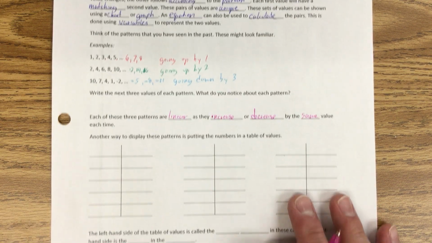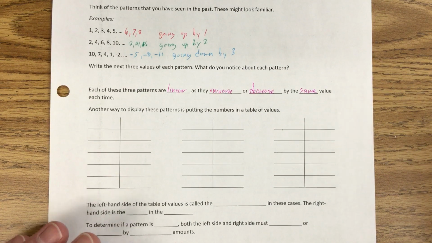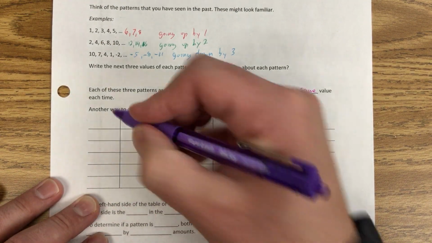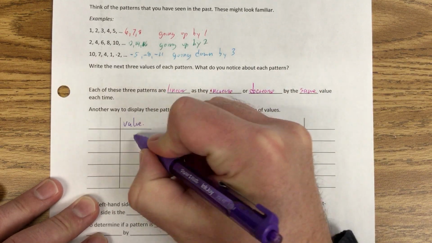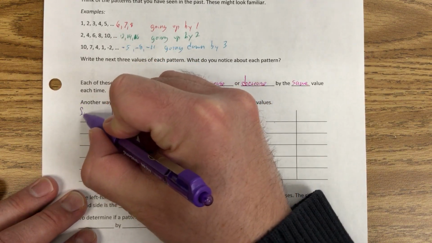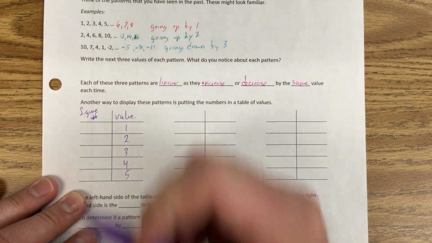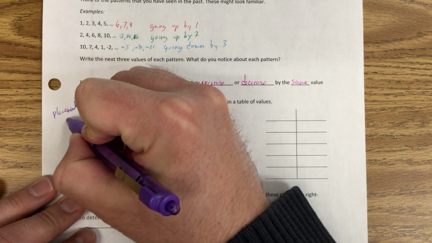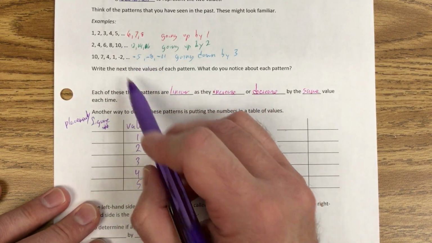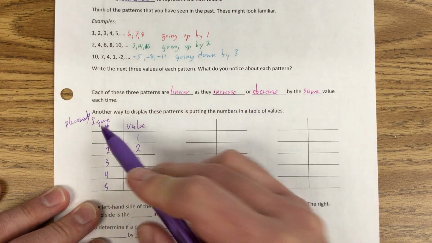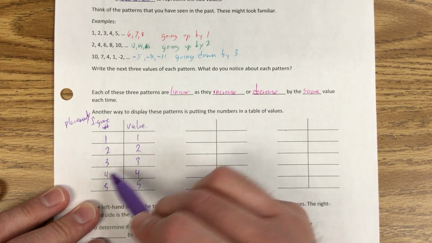Now, there's another way that we can display these patterns, and that is by putting them into a table of values. You'll notice we have 2 different pieces here. We're going to have the value of the pattern, so 1, 2, 3, 4, 5. And then I'm going to give this a title: this is the figure number, or we could even call it the placement, one or the other. In this first one, this is the first, second, third, fourth, fifth: 1, 2, 3, 4, 5. So the first one is 1, second one is 2, third one is 3, fourth one is 4, fifth one is 5.